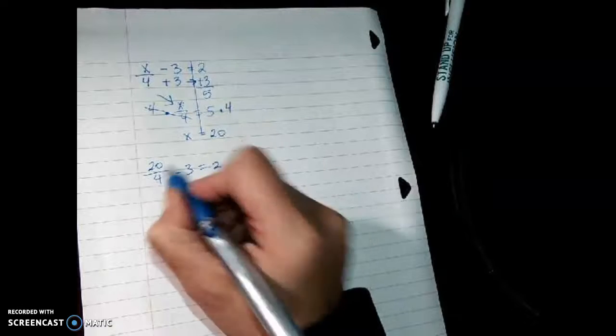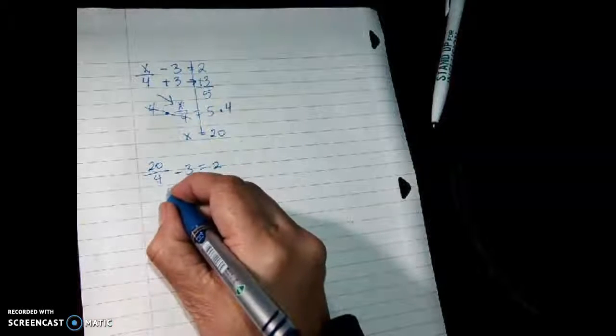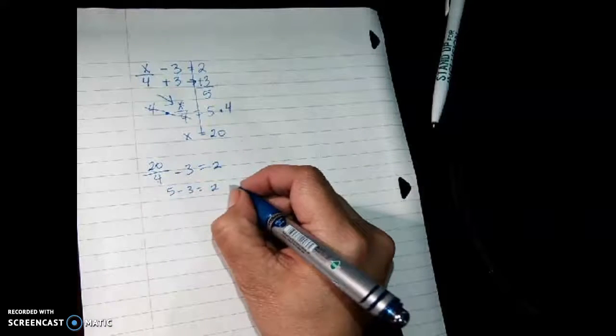So 20 divided by 4 is 5. 5 minus 3 is 2. So this is a check.